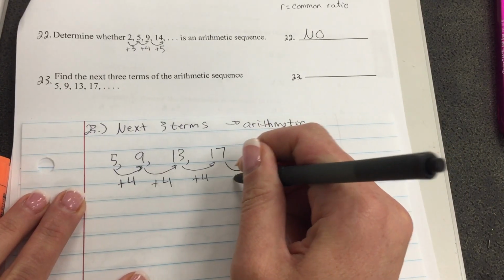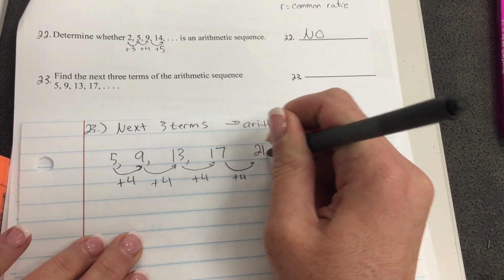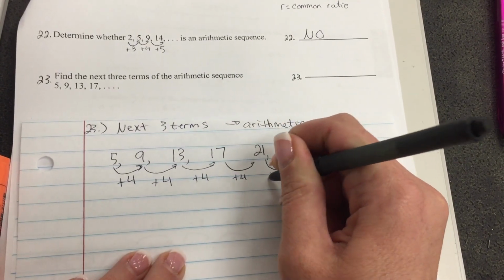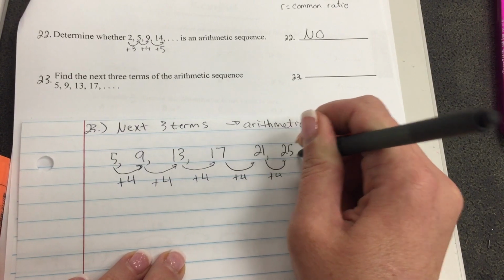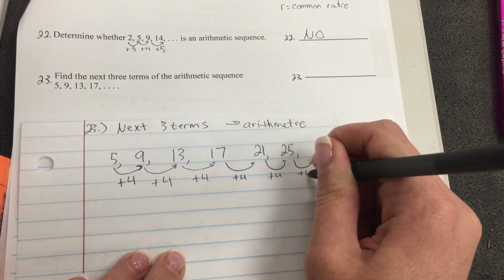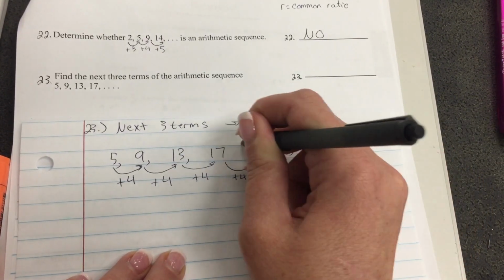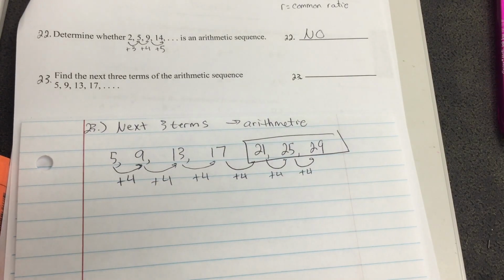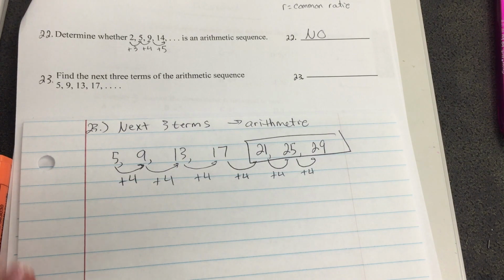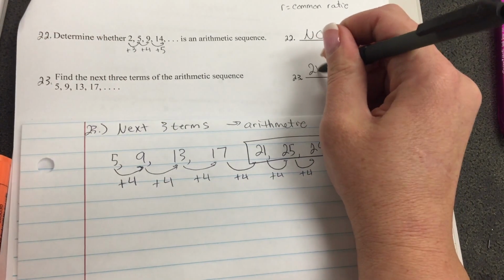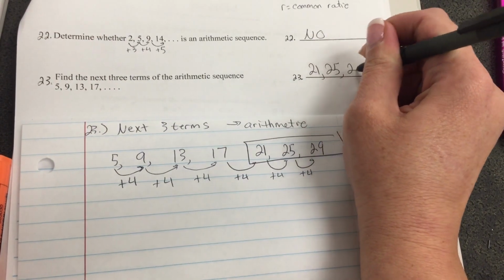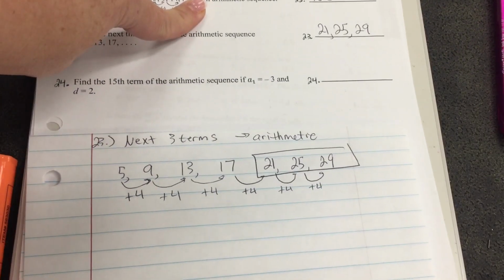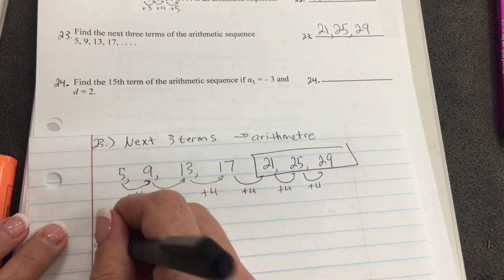So 17 plus 4 is 21. 21 plus 4 is 25. And 25 plus 4 is 29. So your next 3 terms are 21, 25, and 29. All right. Number 24. I can write those down: 21, 25, 29.